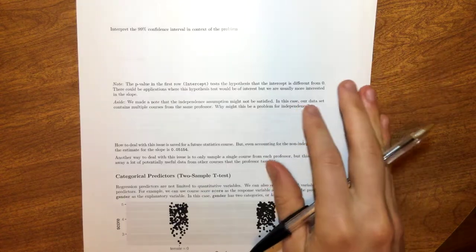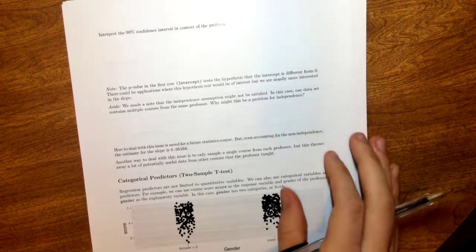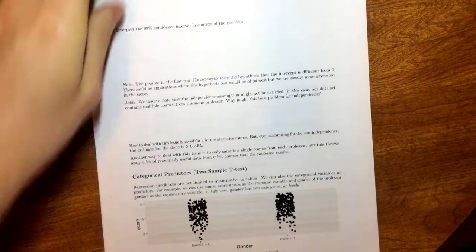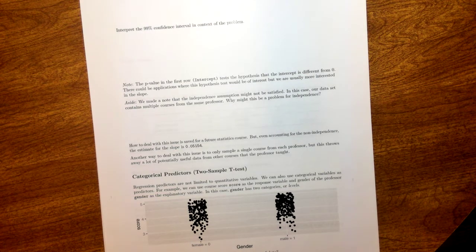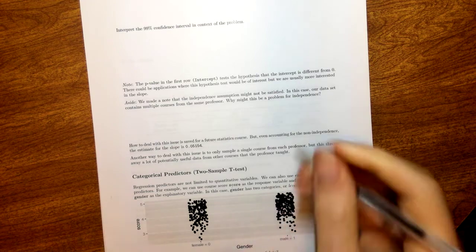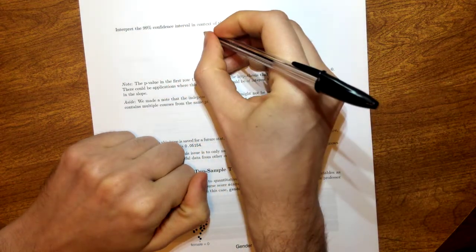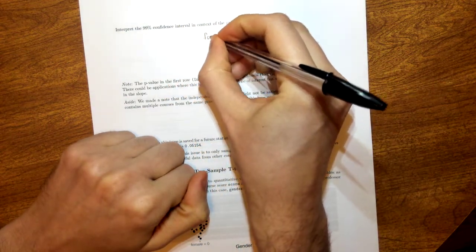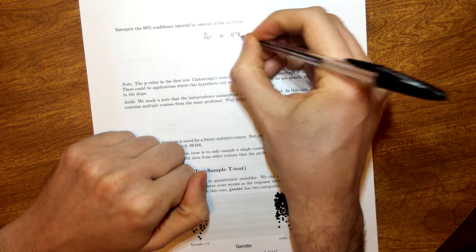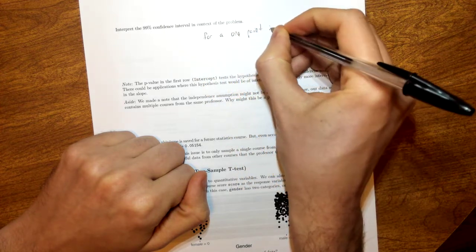We then want to take a second to interpret this interval. Our interpretation is going to sound super similar to our slope interpretation, so I'm going to leave a little bit of space and start by writing out what our slope interpretation was.